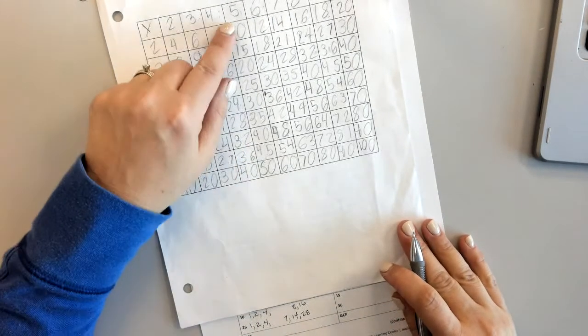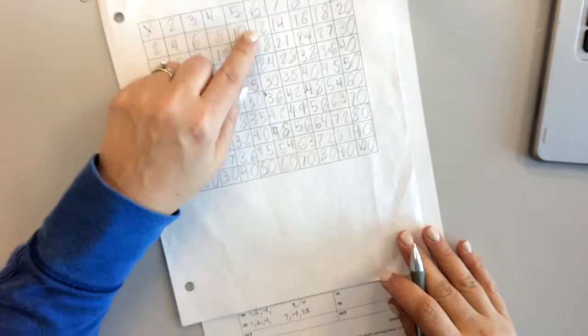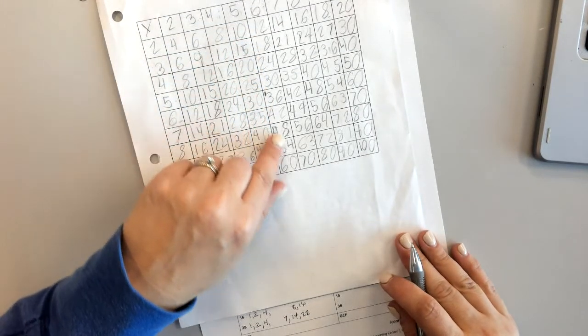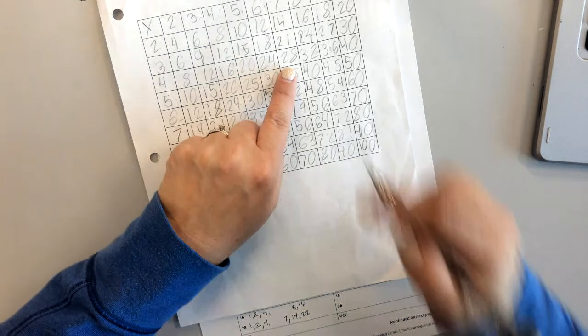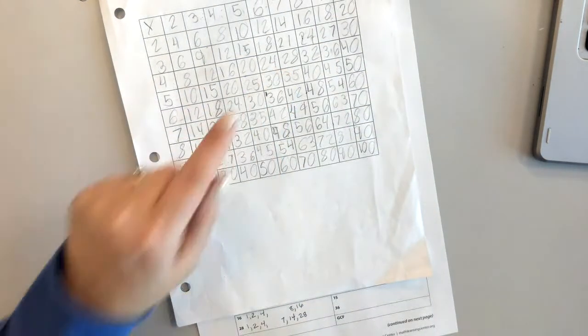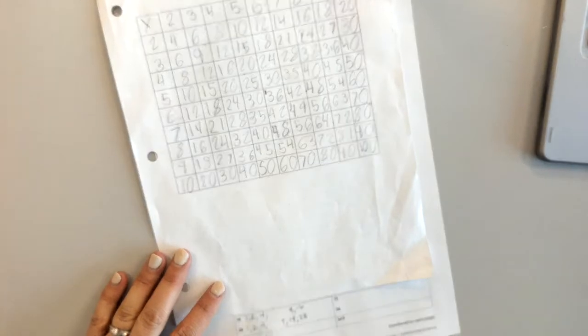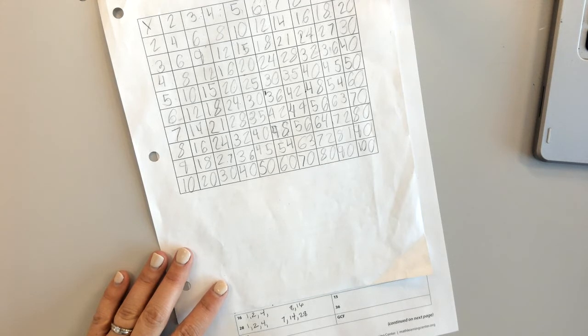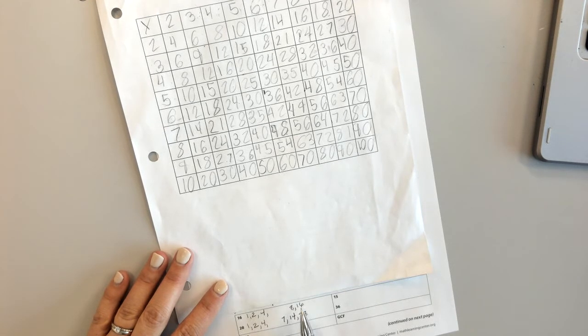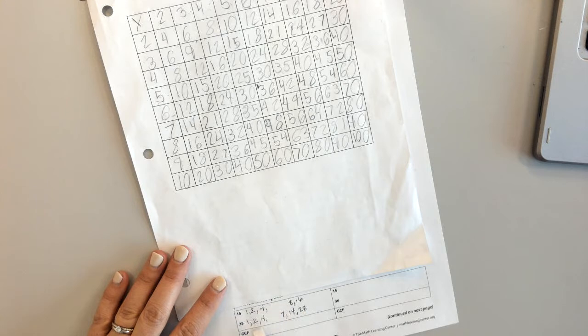Okay, is 5? No. Is 6 under here? No. Is 28 under 7? Oh, 7 and 4, which I already had. Now what I want to look for is the number that goes into both of these numbers, the biggest number that goes into both of those. So I'm going to start on this side and work this way.